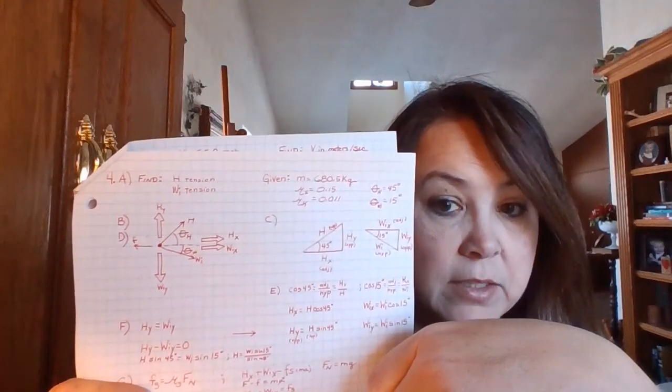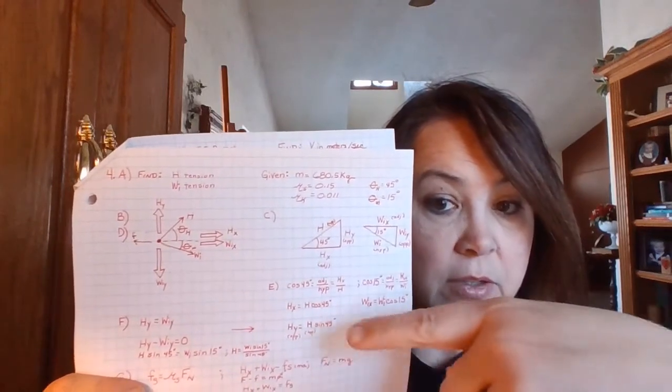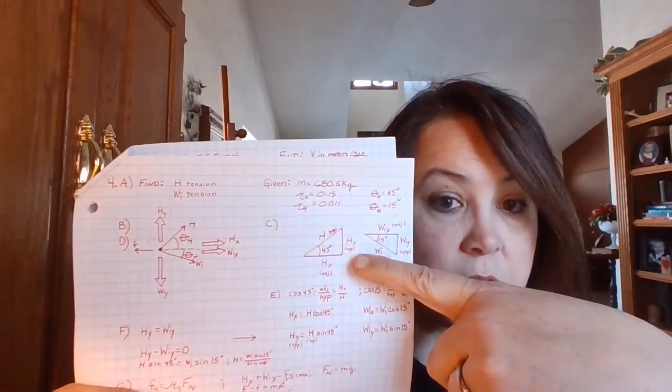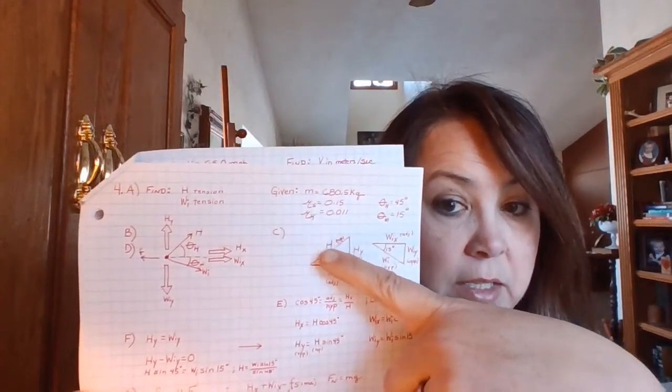Once we've done that, we need to look and see which of the equations involve the HY, which is the opposite side, and the hypotenuse.